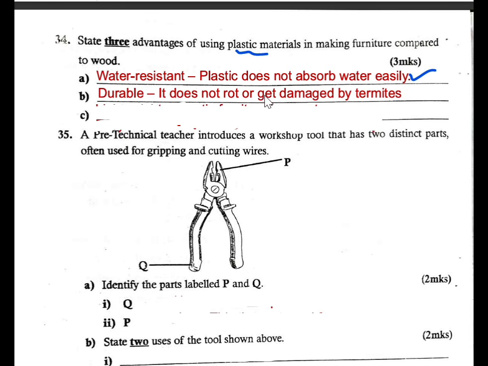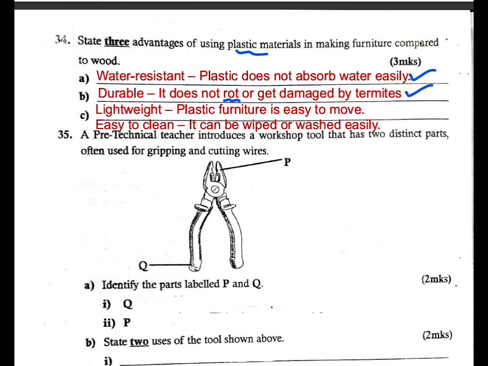It means it does not rot or get damaged by termites. So it does not rot quickly and it is not eaten by termites, and therefore that is another advantage. Then finally you can say it is lightweight. What does that mean? Plastic is easy to move because it is light, and also it is easy to clean. So it can be wiped or washed easily. You can give any 3. You score those 3 marks.